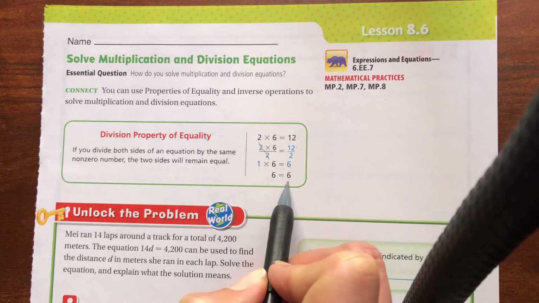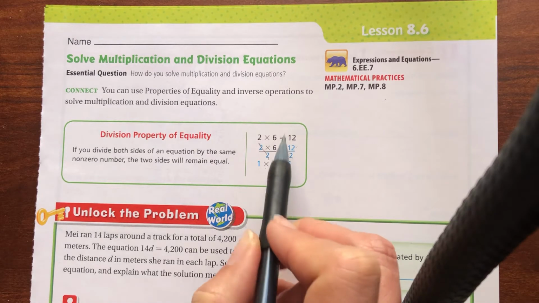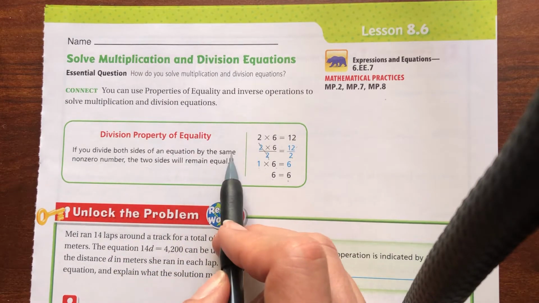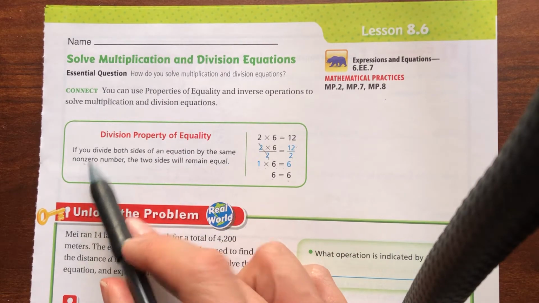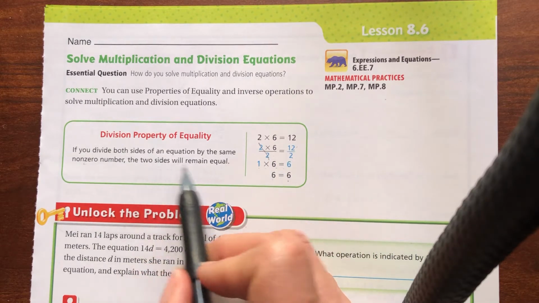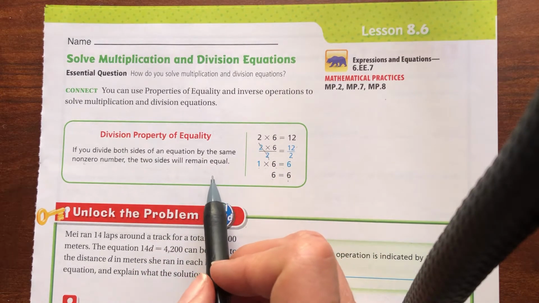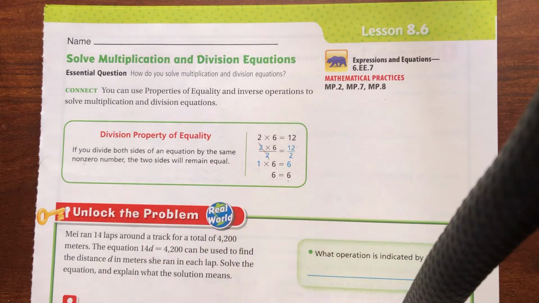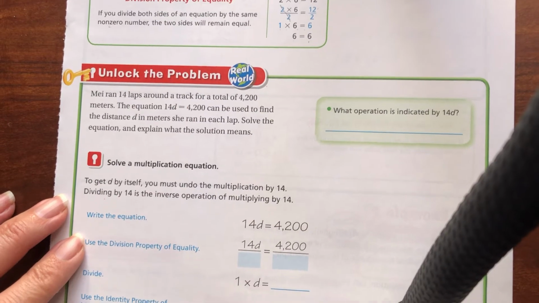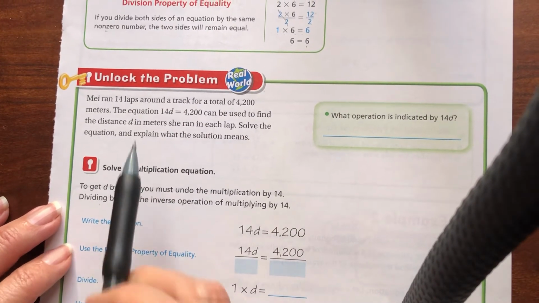So 6 equals 6. So in other words, if you divide both sides of an equation by the same non-zero number, 2 in this case on both sides, the two sides will remain equal. In other words, they'll stay in balance, like we talked about at the beginning of this chapter. Everything has to stay in balance.